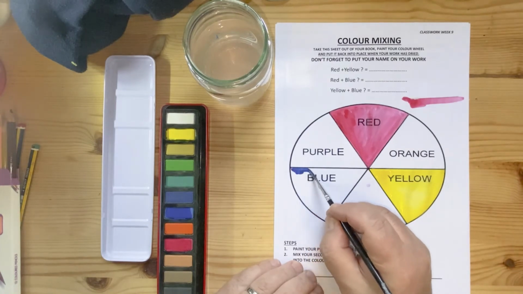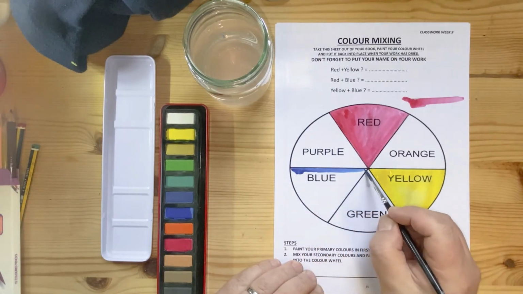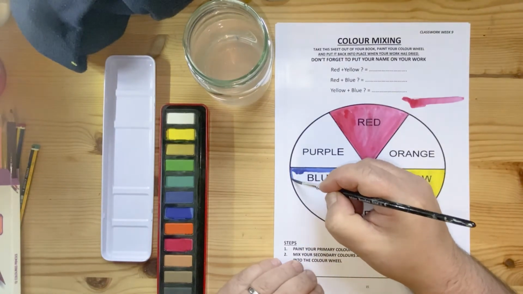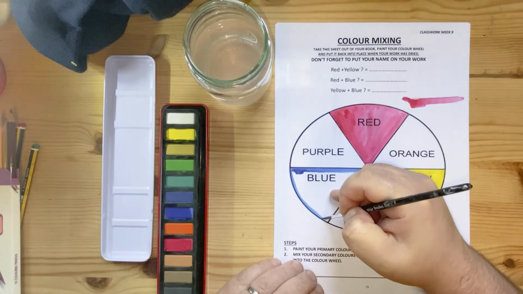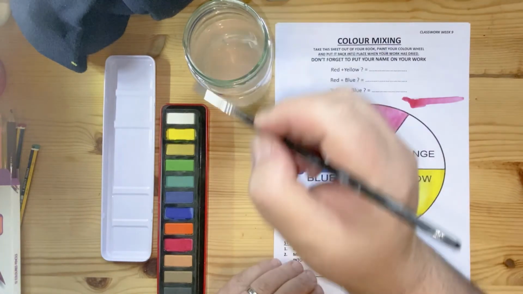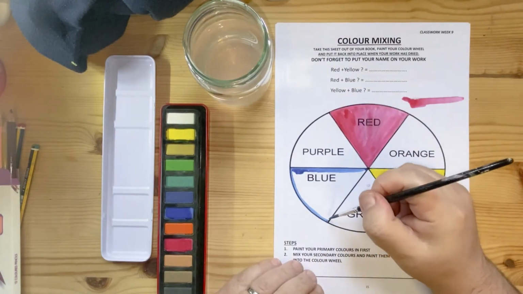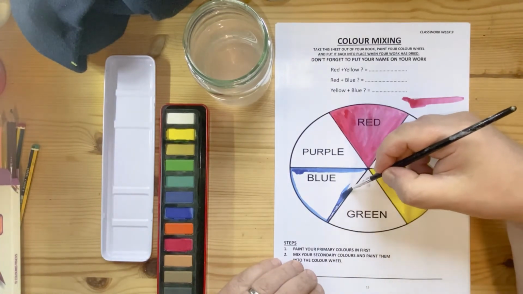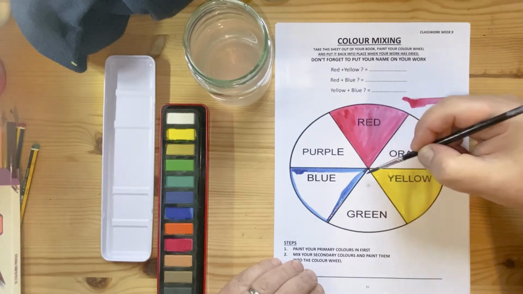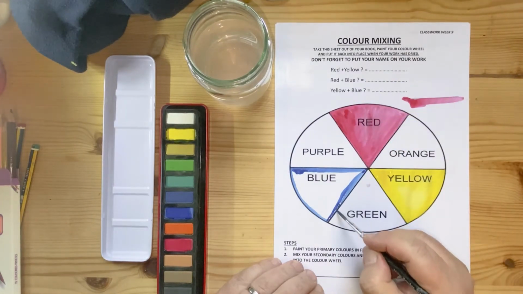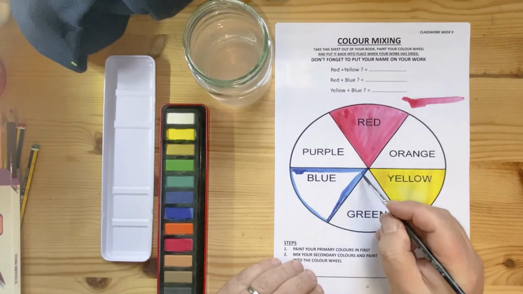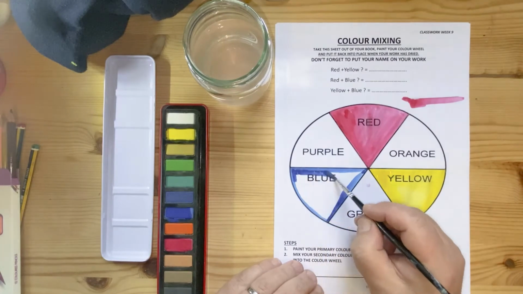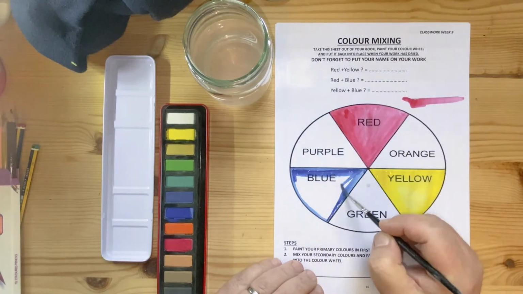Just going to outline our little shape. Okay, and then we're going to add in strokes going up towards.